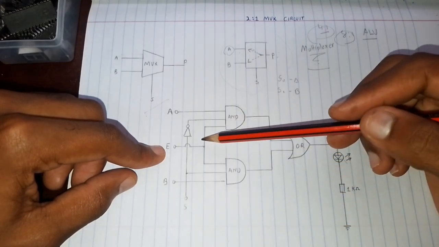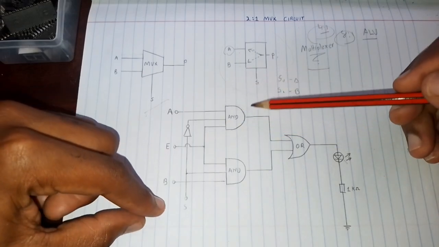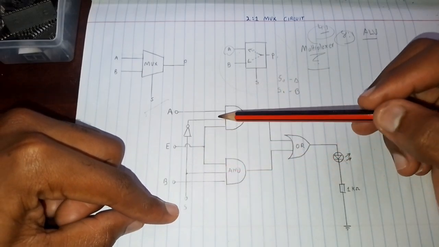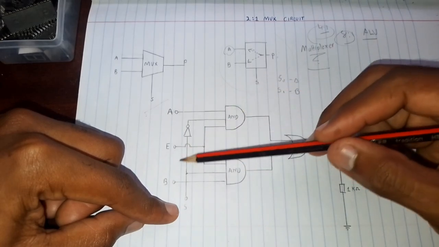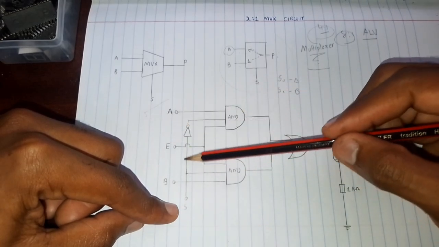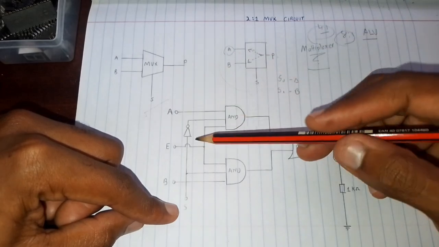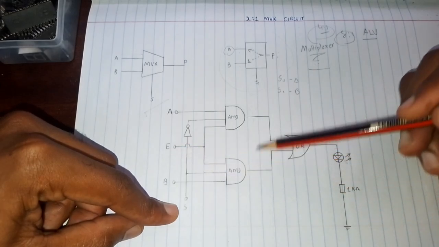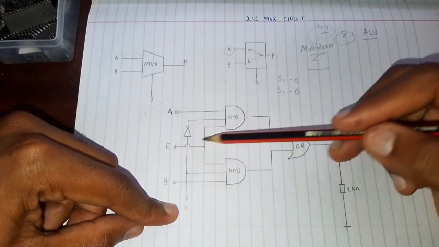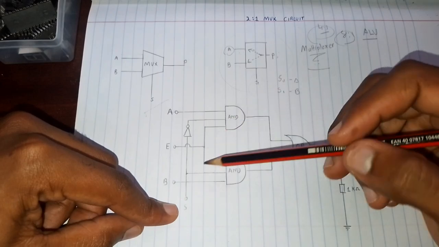So the enable has to be on for you to do your selecting and your functions in the logic gates. It's not hard. It just enables and disables the circuit. You can look at it as a switch. If it's on, you can do your stuff, and if it's off, nothing will happen, and your output will be off as well.